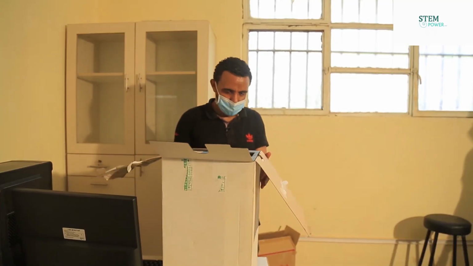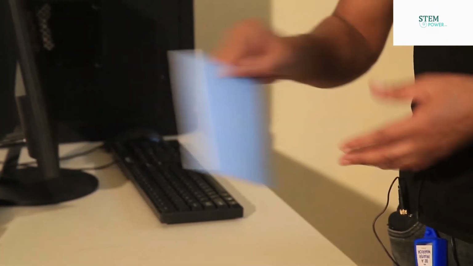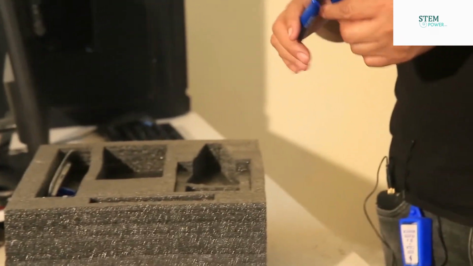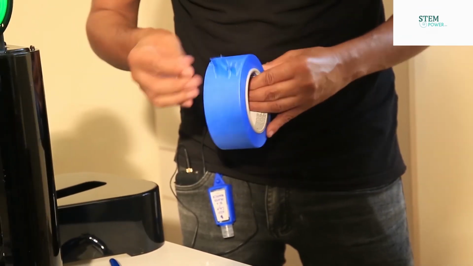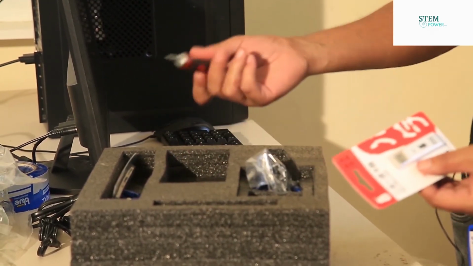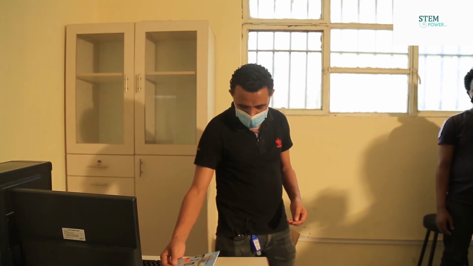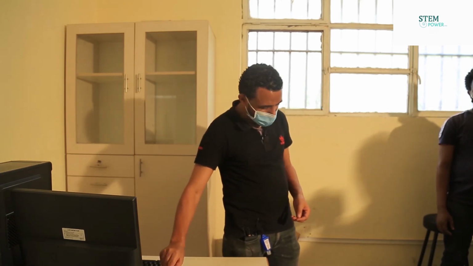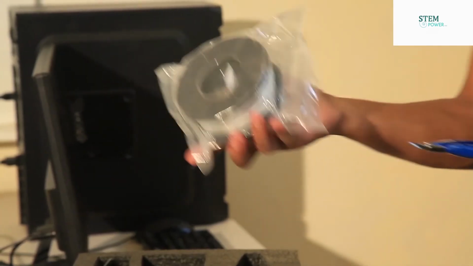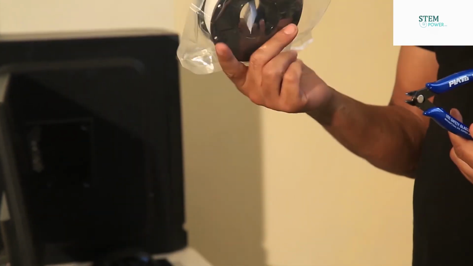This is a mini 3D printer. It is used for printing 3D model prototypes. It has a manual, cutter, bed plaster, and memory that has Cura software and different sample G-code files. At the same time, filaments are also there with different colors.